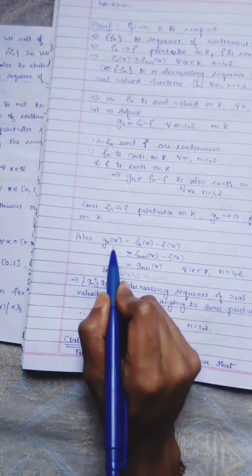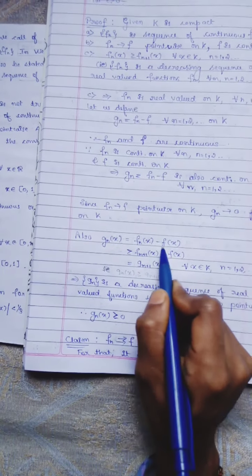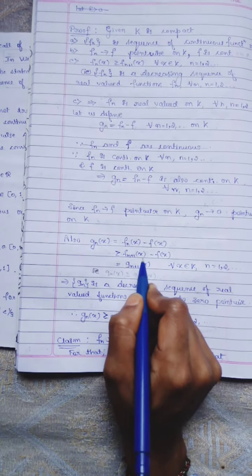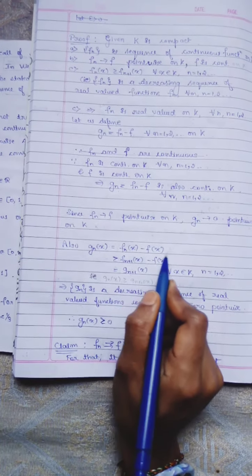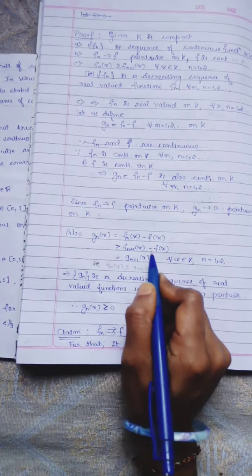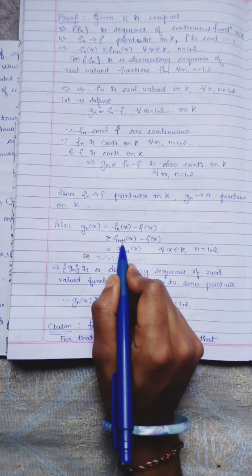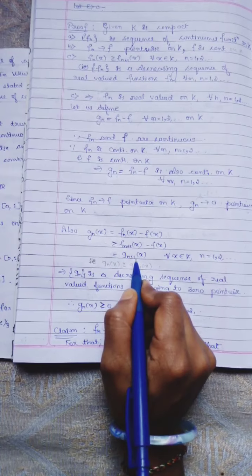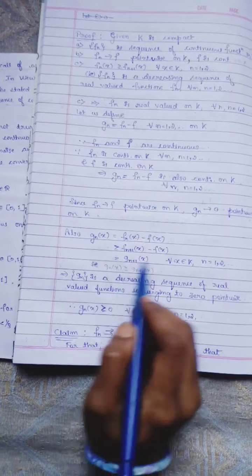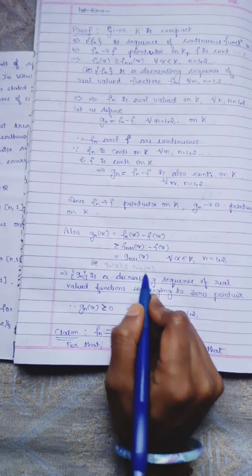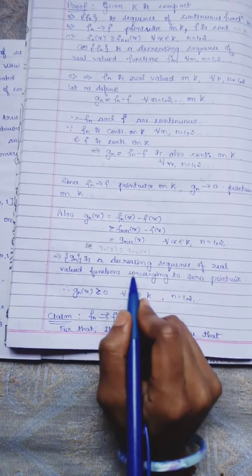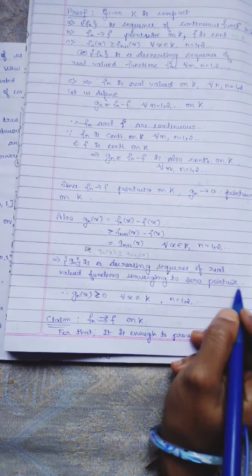And also Gn of x is equal to Fn of x minus F of x. We have Fn of x greater than or equal to Fn plus 1 of x, since Fn is a decreasing sequence. Therefore this is greater than or equal to Fn plus 1 of x minus F of x, which is equal to Gn plus 1 of x for any x belongs to K, n equal to 1, 2, 3 and so on. This implies Gn of x is greater than or equal to Gn plus 1 of x. That is nothing but the sequence Gn is a decreasing sequence of real valued functions converging to 0 pointwise.